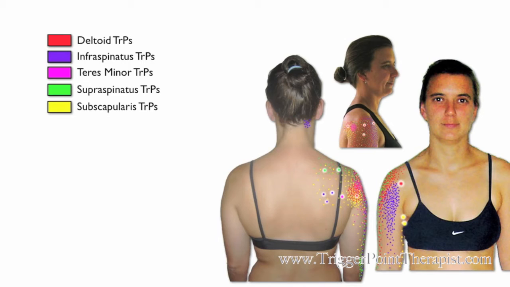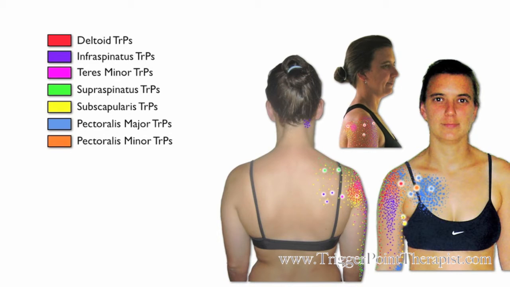And next in yellow, we have the subscapularis trigger points, which refer pain to the posterior shoulder and down the back of the arm, and can also severely limit shoulder range of motion. Now in blue, we have the pectoralis major trigger points, which refer pain to the chest, to the anterior shoulder, and to the inside of the elbow. And next in orange, we have the pectoralis minor trigger points, which refer pain to the anterior shoulder region.